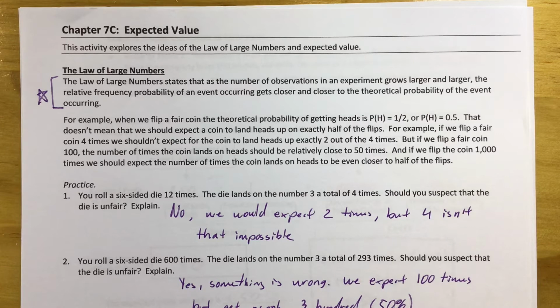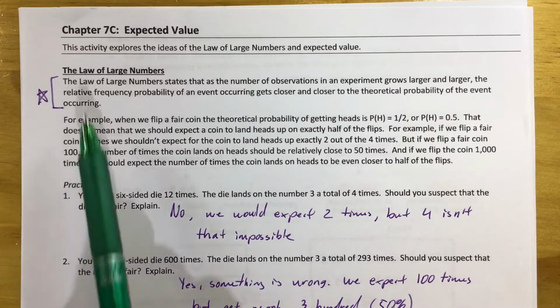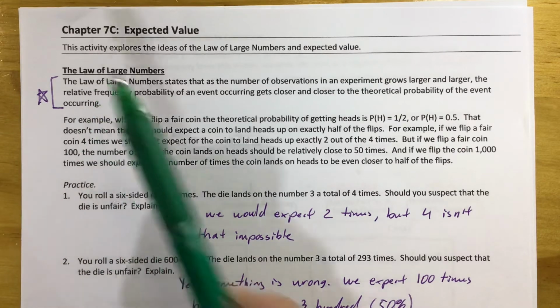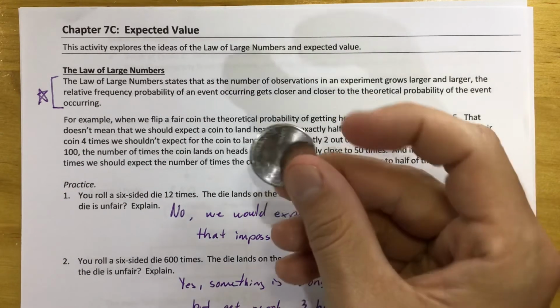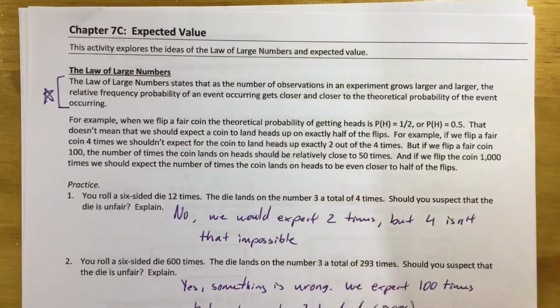All right, so the law of large numbers tells us that when we do an experiment, let's say that we take a coin and we're just flipping a coin over and over again and looking at heads or tails. When we start flipping that coin, we shouldn't think it's weird if maybe you flip it 4 times and it lands on heads all 4 of those times. It can happen because the likelihood of it landing on heads or tails is equally weighted with each other. So when that happens, it's not that big of a deal.